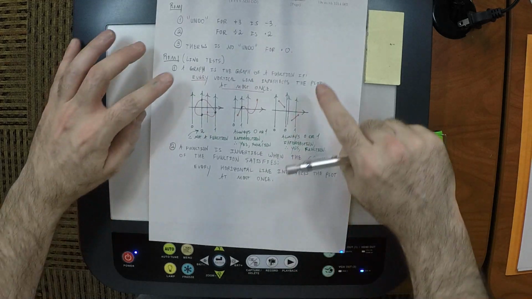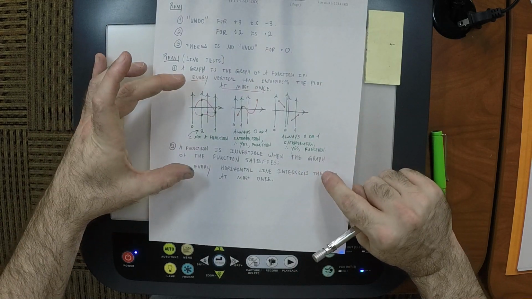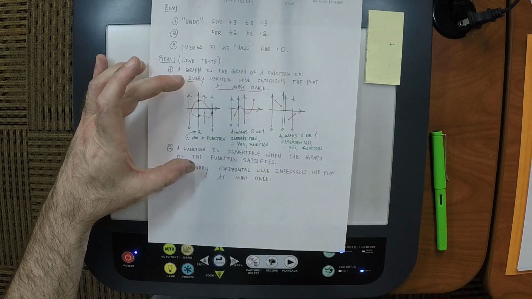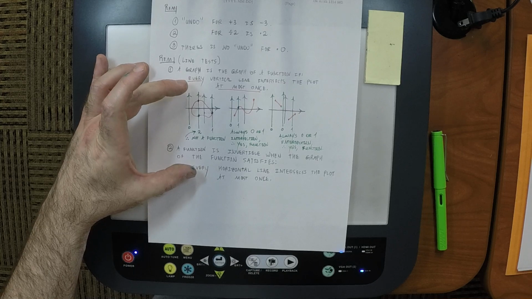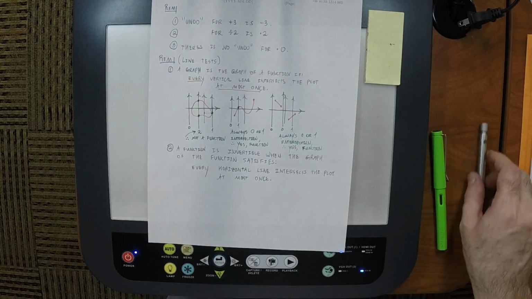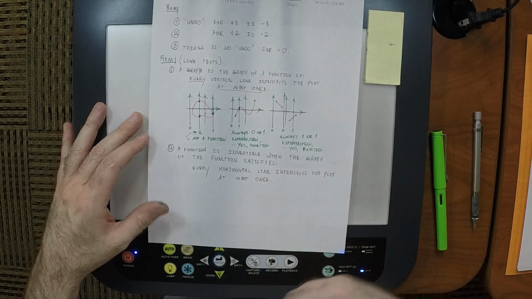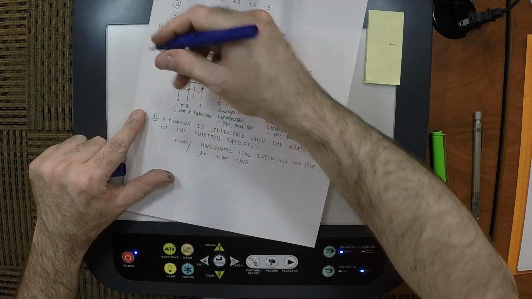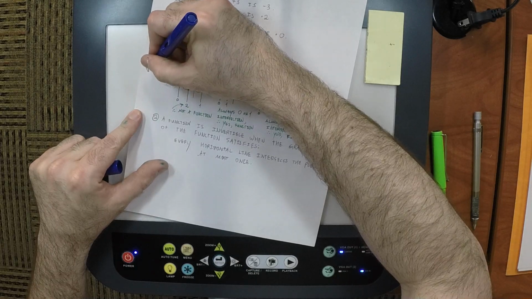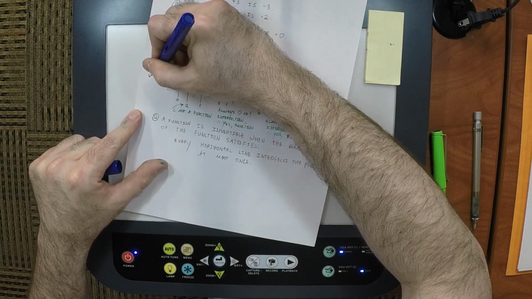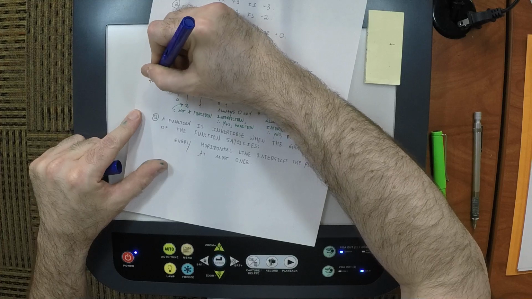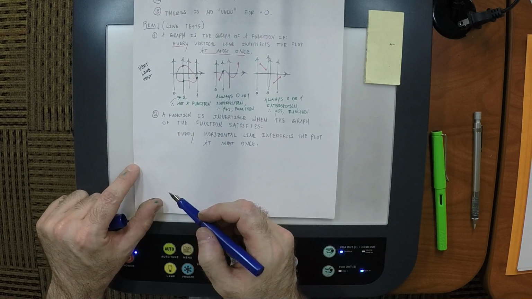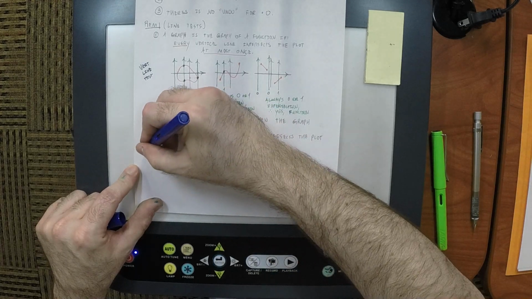So notably, these two sentences are the same, except I switched the word from vertical to horizontal. Otherwise, those two sentences are the same. As a result, these are called the line tests, and this one right here is called the vertical line test. And would anyone care to venture a guess what this one is called? The horizontal line test.